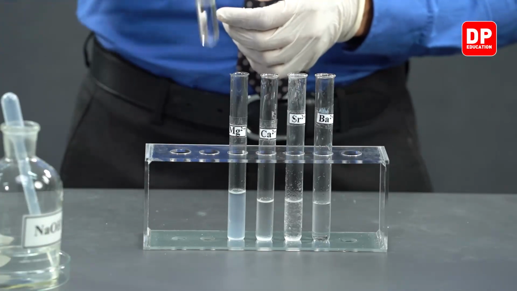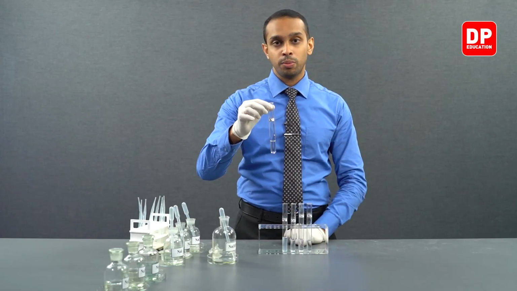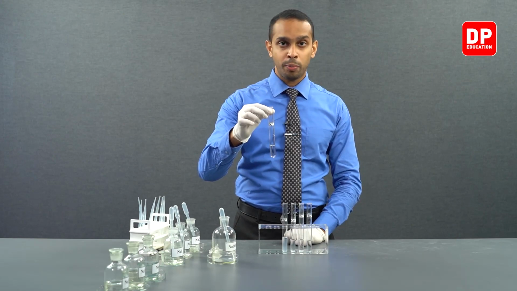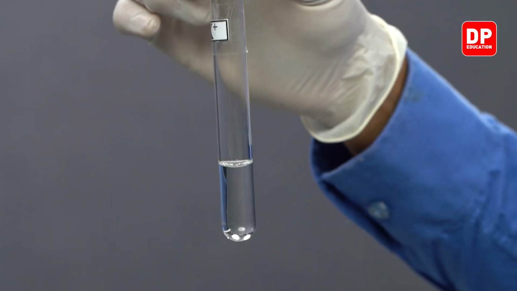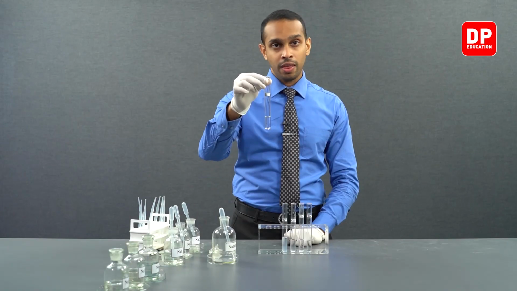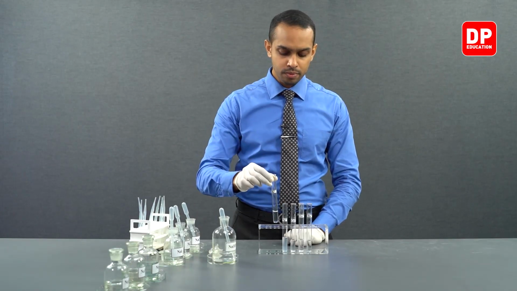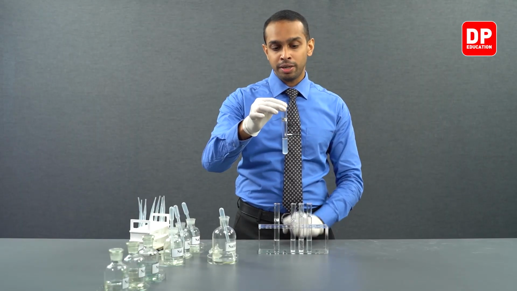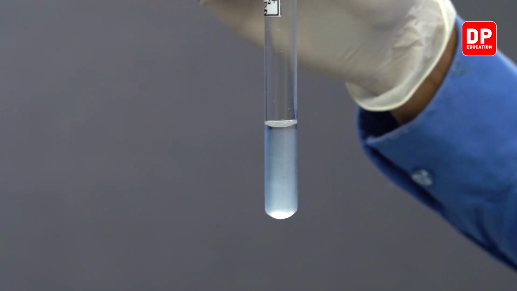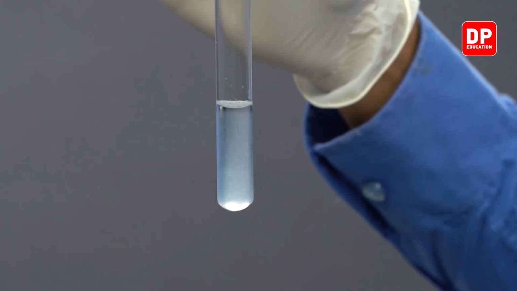As you saw earlier, when we reacted sodium hydroxide with potassium 1 plus ions, we formed potassium hydroxide, which was completely soluble in water. So you can see there was no precipitate. Magnesium hydroxide, that is formed by reacting magnesium 2 plus ions with the hydroxide ions, was insoluble in water.